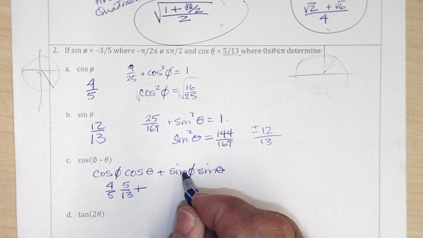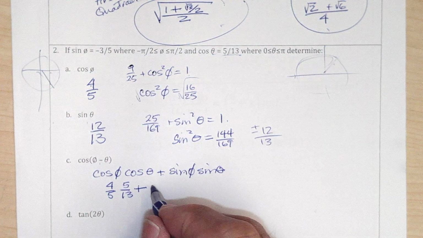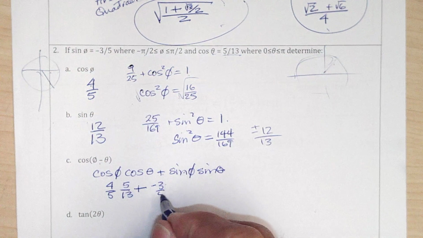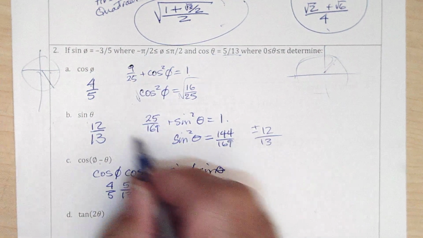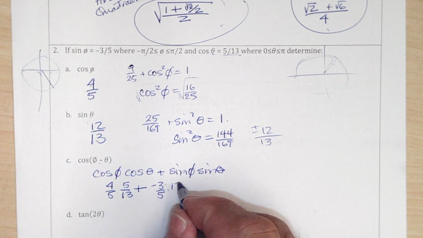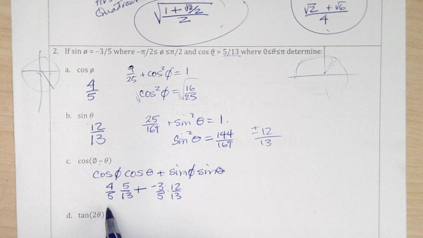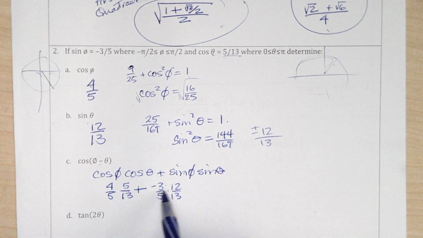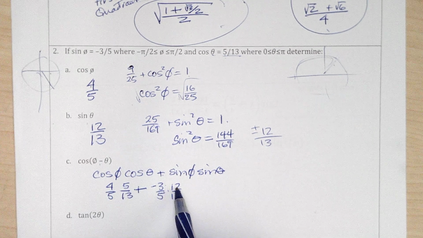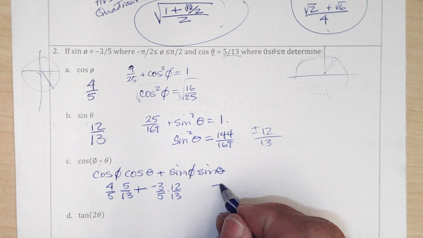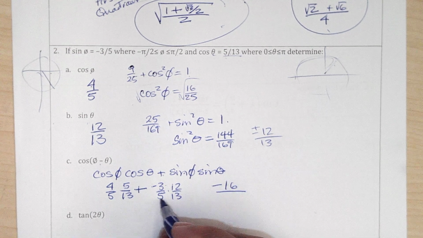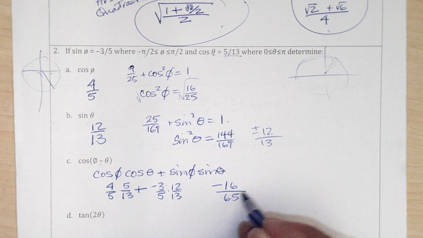Plus sine of the first times the sine of the second. So we get 20 minus 36, which is minus 16 over 65.